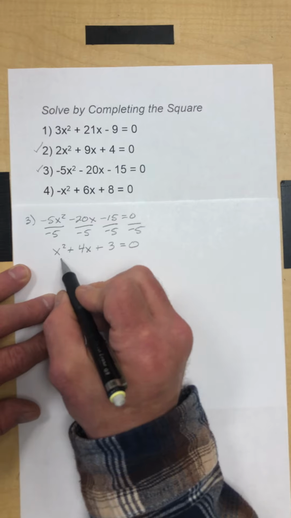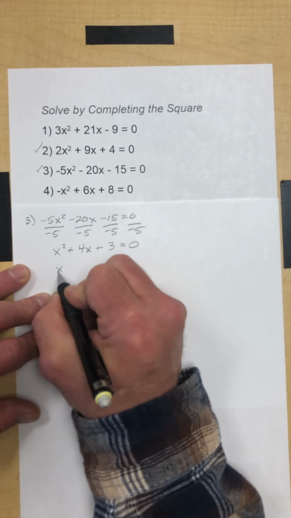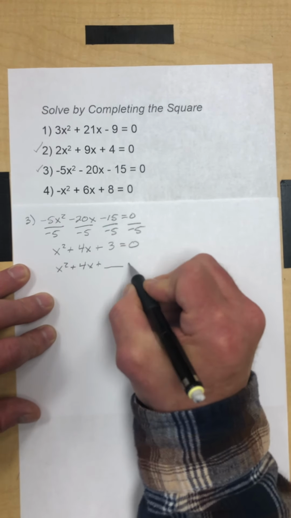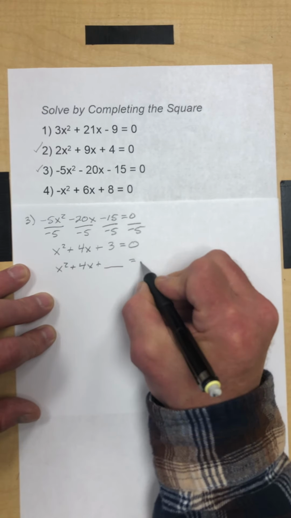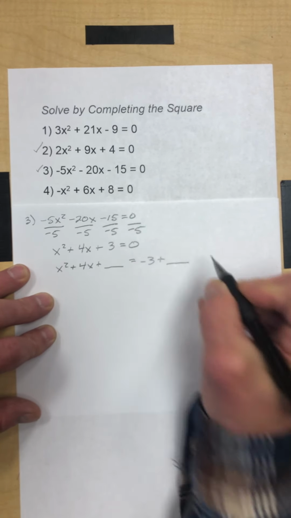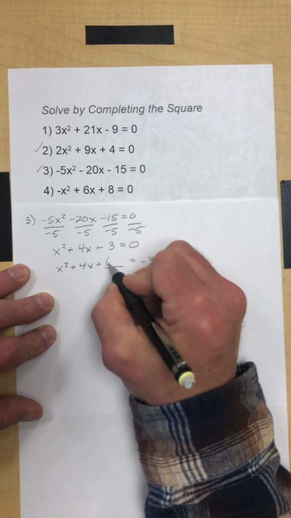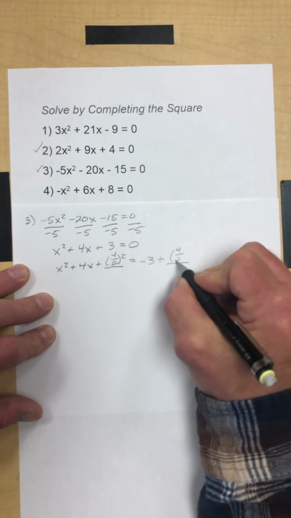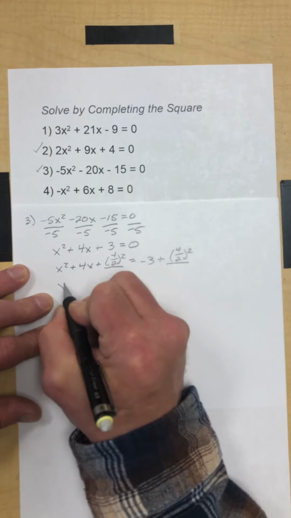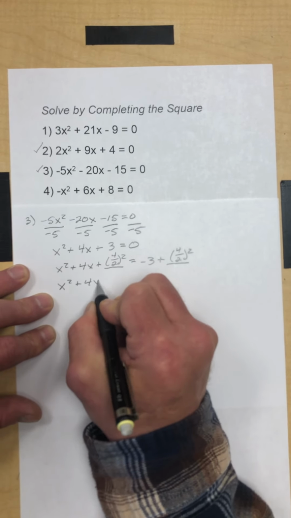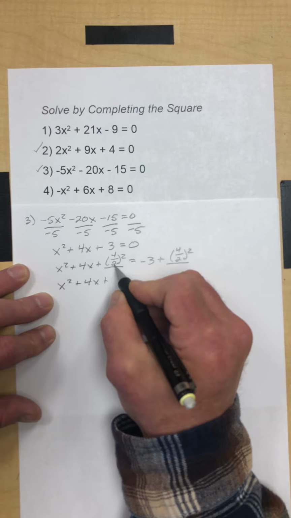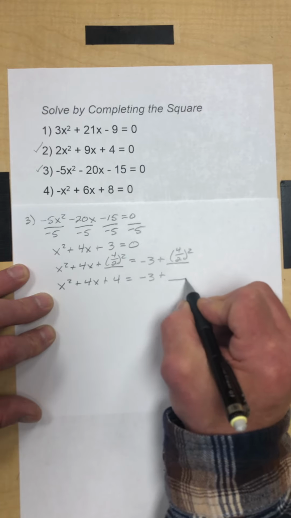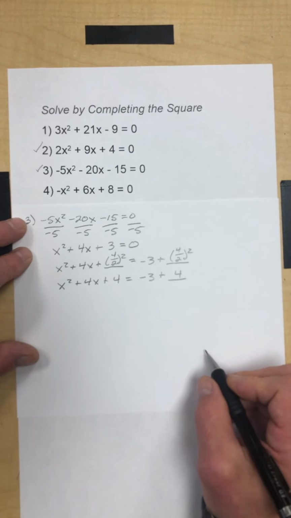Keep the quadratic and the linear term together. I've got to come up with my constant term. We bring this 3 over, so it becomes negative 3. We take the linear coefficient, we divide by 2, and we square that. Add that exact same thing over here. So I get x squared plus 4x plus, 4 divided by 2 is 2, and 2 squared is 4. So that's going to be negative 3 plus, once again, 4. Things are going to turn out nice here.